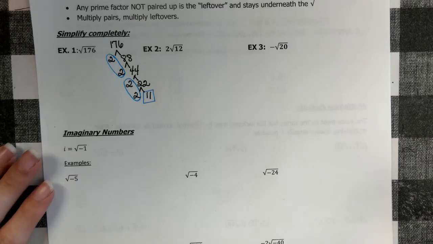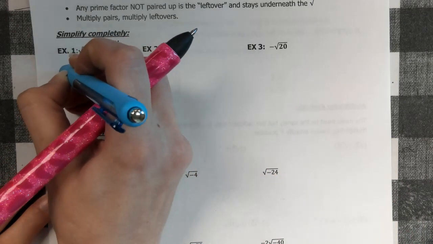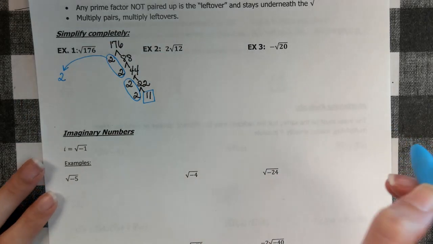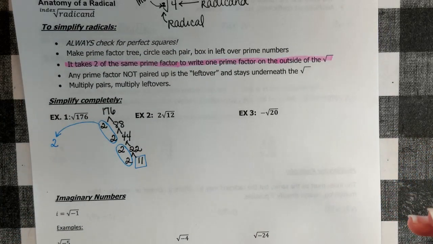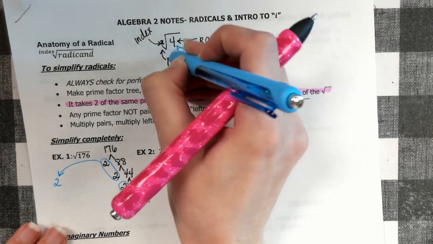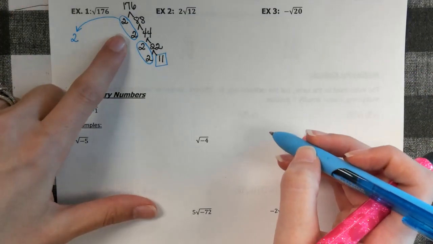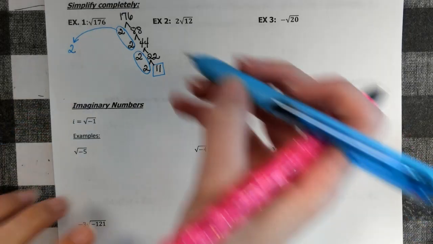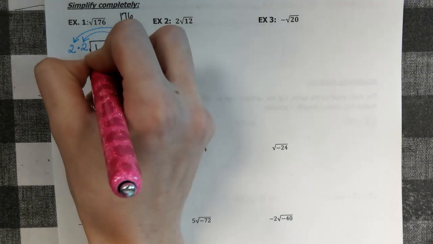Okay. Now, it said it takes 2 of the same prime factor to write one of those on the outside of the radical. So all that means is this set of 2s, I only bring out 1 2. Because what's the square root of 4? 2, not 4, right? So with the square root of 4, that's 2 and 2. I make a pair and it equals 2. So the same thing is happening here. One pair, I write one number for. So then this set, I'm going to multiply, and the square root of 11 stays underneath the radical.